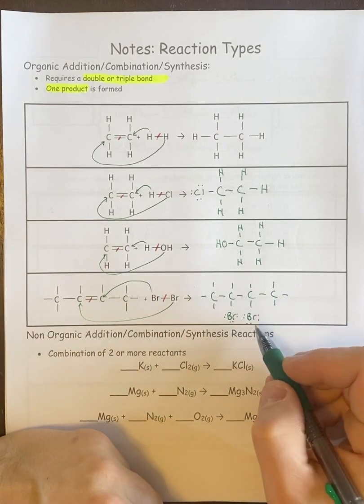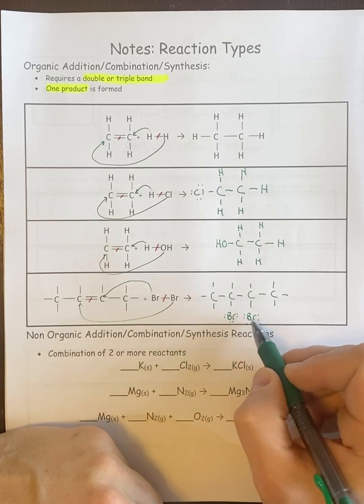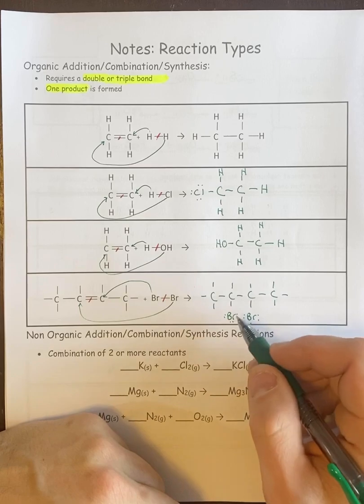Now notice for this last one, I didn't write the H's in. You don't have to at this point. But I did put the Br's both down. It does not matter if you put them both down, it doesn't make a difference. They're free to rotate around the molecule.